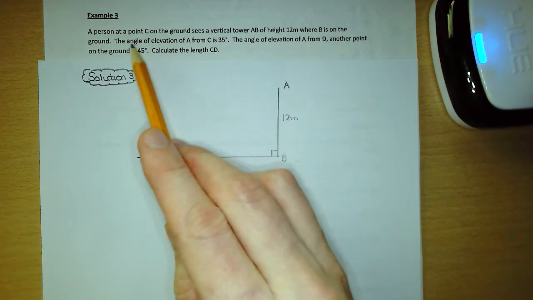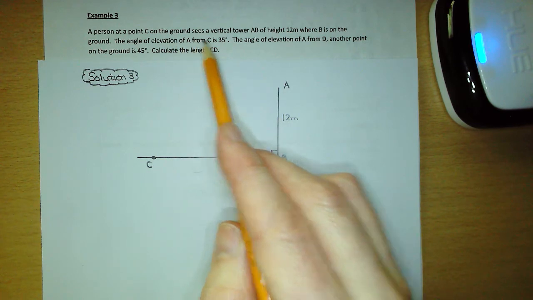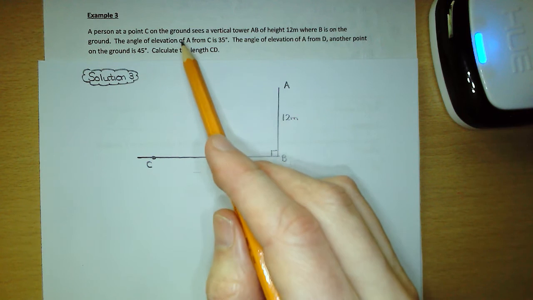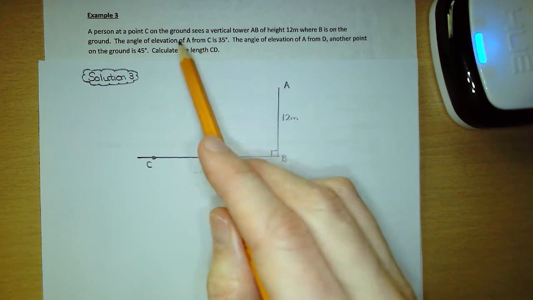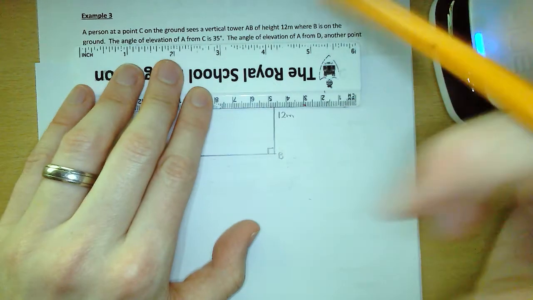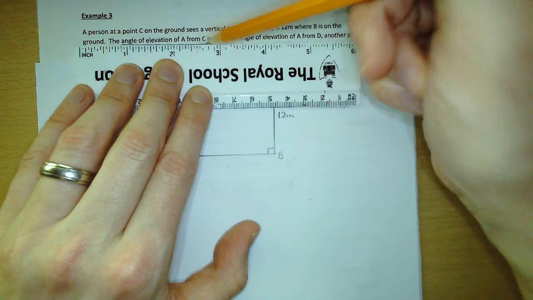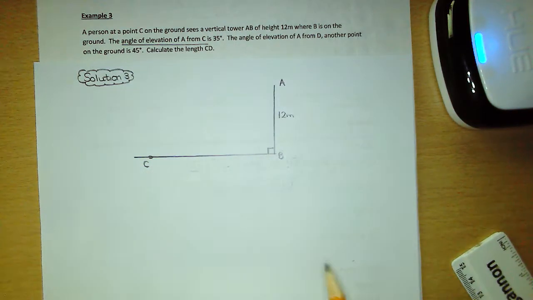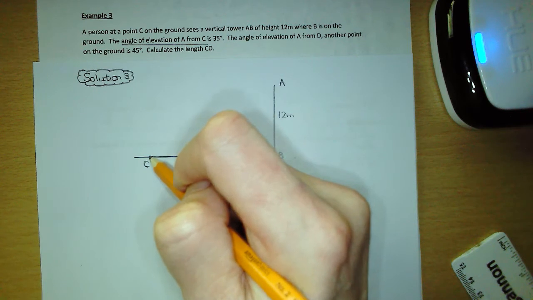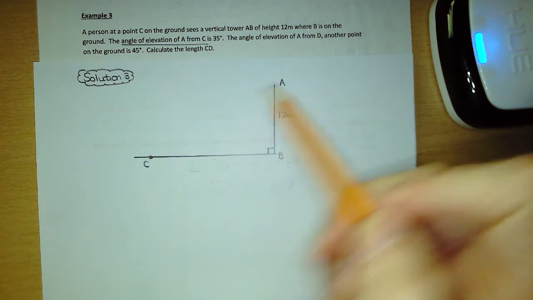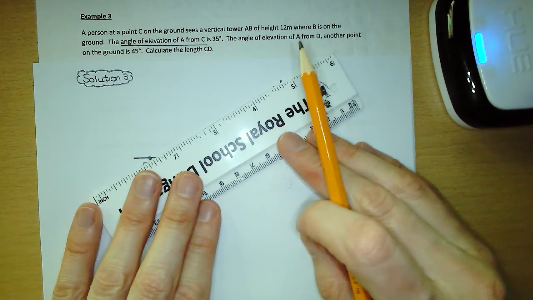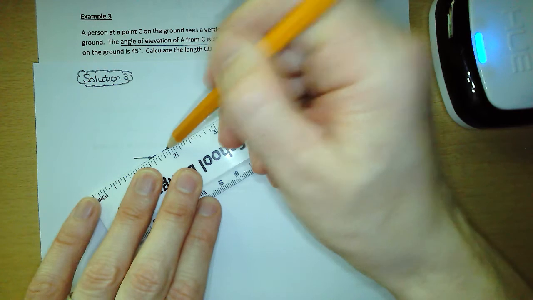Okay, let's deal with the second sentence. It says the angle of elevation of A from C is 35 degrees. Now remember, how do we draw an angle of elevation of A from C? There's the key phrase there. We want to show the angle of elevation of A from C. So you go to the letter that comes after the word from. So we go to C. We then join C to A, and that is called our line of vision. It's an imaginary line in mid-air.